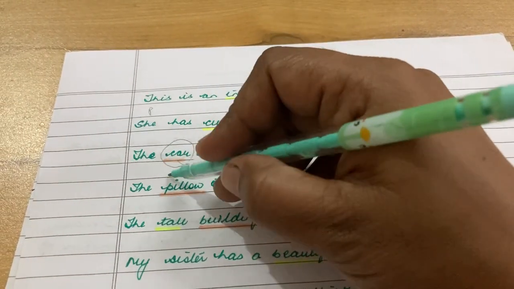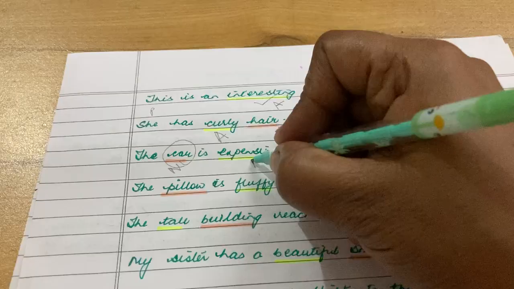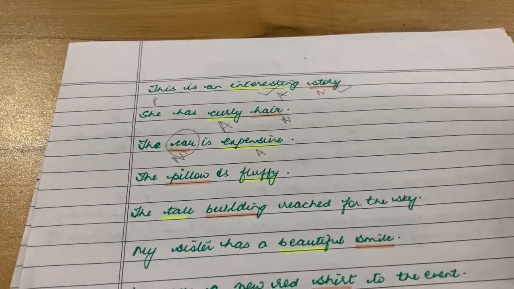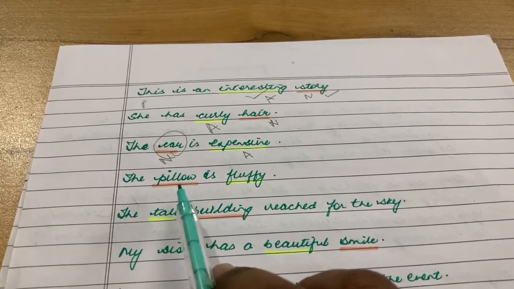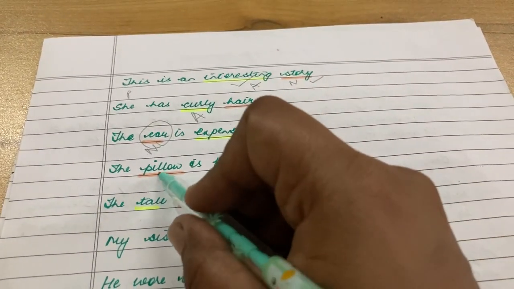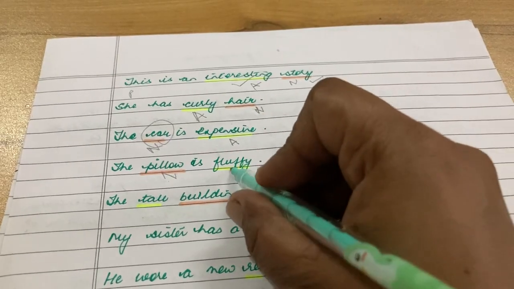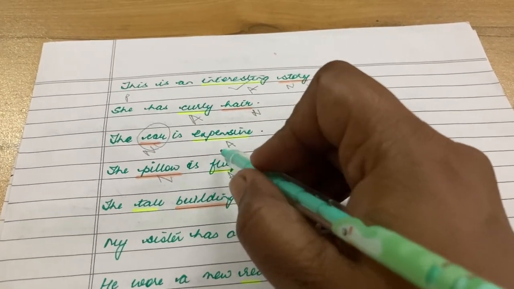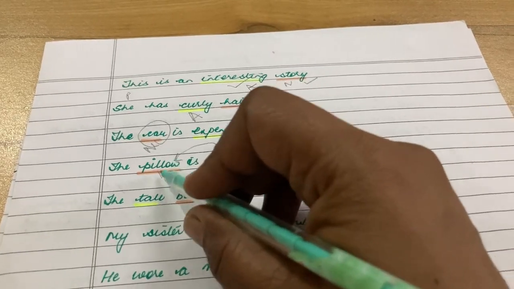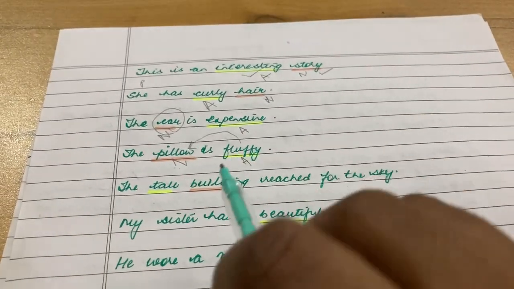Which one? This is the noun, and expensive is an adjective. The pillow is fluffy. What is fluffy? The pillow. So the pillow becomes the noun and fluffy becomes the adjective, because it tells us the characteristics or the qualities of the noun, which is the pillow in this sentence.